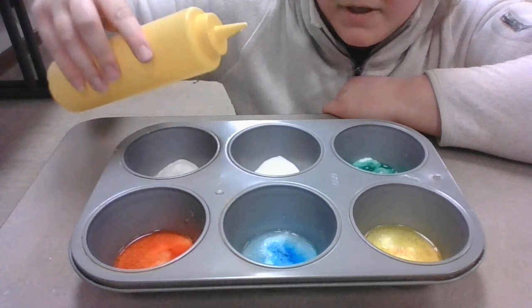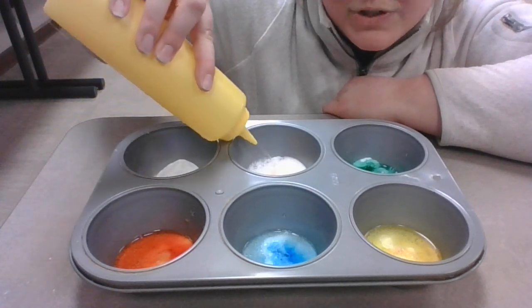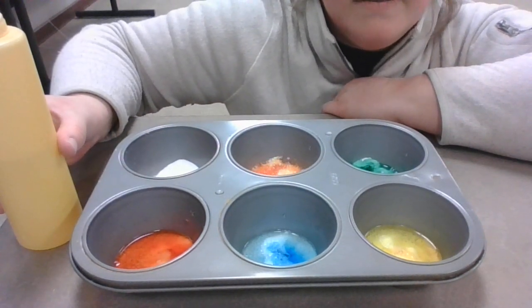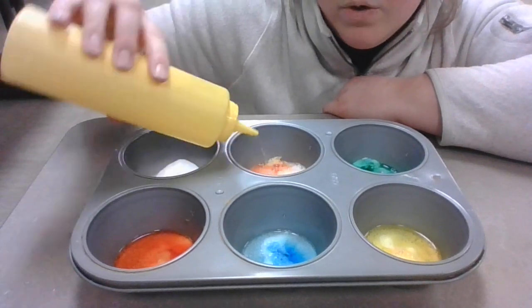So we try the next one. What color do you think is going to be in that one? I don't even remember what color it is. And I just did this. What color is that? Can you tell? It's orange.